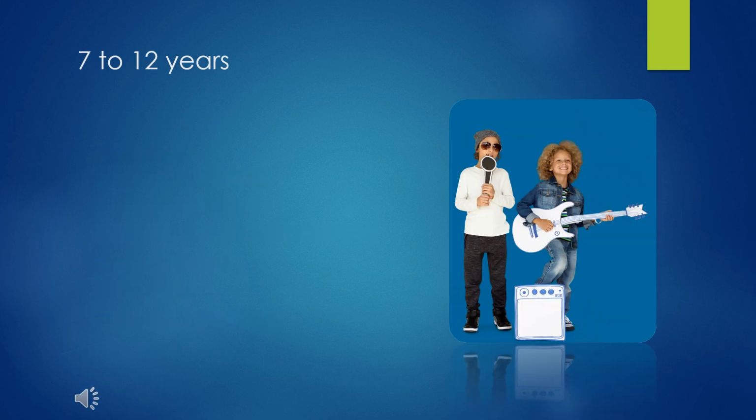7 to 12 years. Evaluating a music class for 7 to 12-year-olds involves assessing various aspects of their musical development, participation, and engagement. Here's a guide to help you effectively evaluate a music class for this age group. 1. Learning objectives. Begin by reviewing the learning objectives of the music class. These objectives may include developing musical skills, understanding music theory concepts, exploring different musical styles, and fostering creativity.